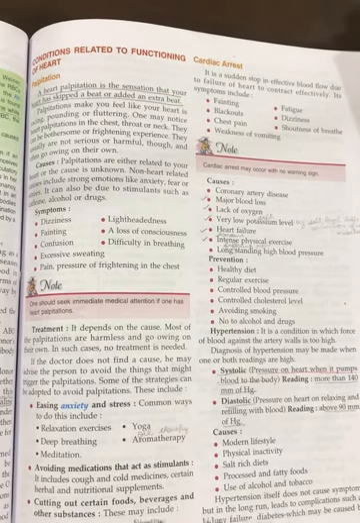Then, avoiding medications that act as stimulants. We should avoid medicines which act as stimulants, including cough and cold medicines and certain herbal and nutritional supplements. Third one, cutting out certain foods, beverages, and other substances. So we can avoid foods, beverages and other substances like alcohol, caffeine, nicotine, and illegal drugs. They should not be taken. So this much for this lesson today.